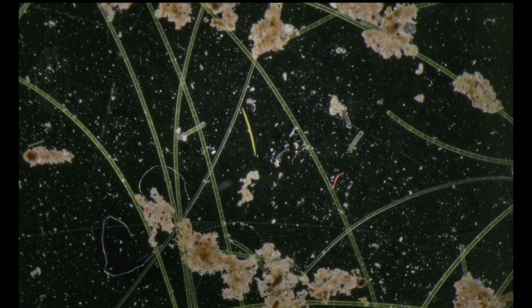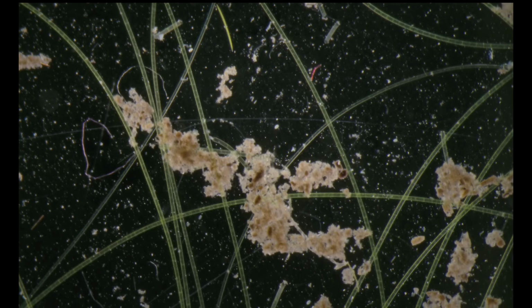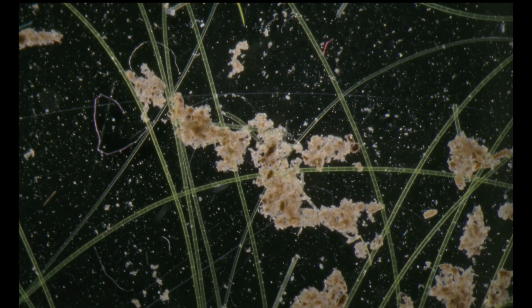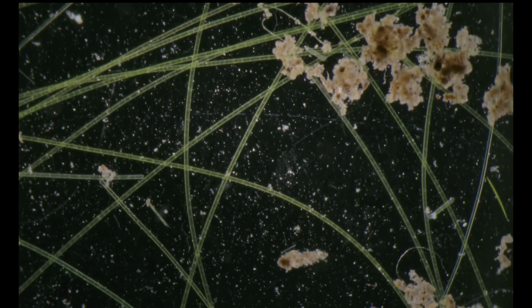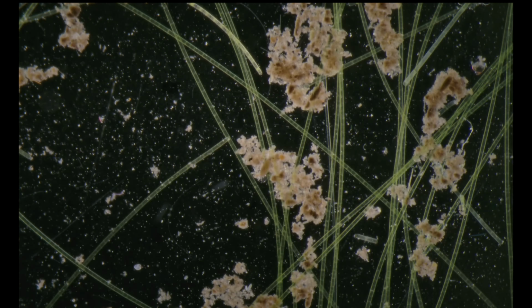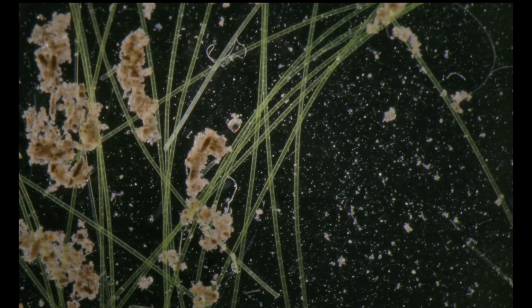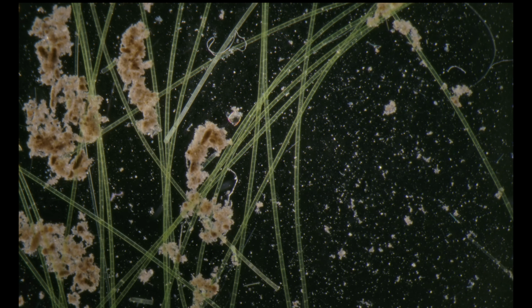I zoom out, and now we're watching our petri dish with about a 2-day-old sample, and you're noticing it's very contrasty and colorful, which helps us to identify our specimens, because we are using here a dark field illumination.